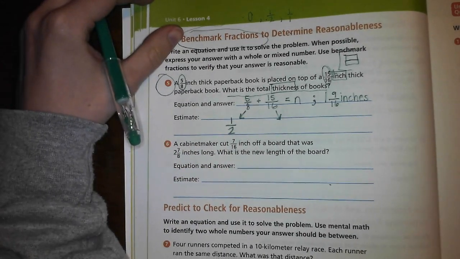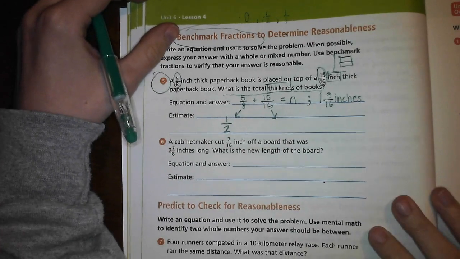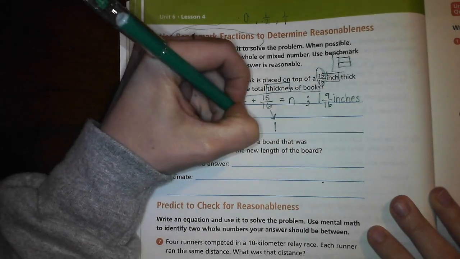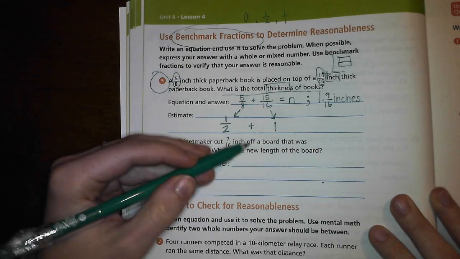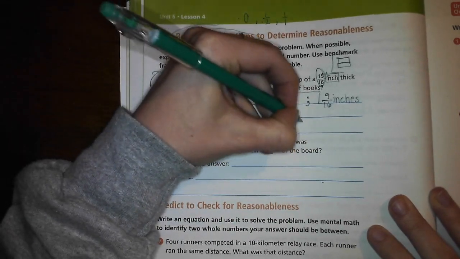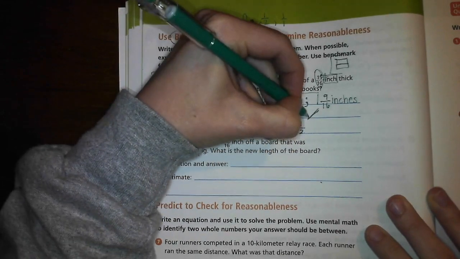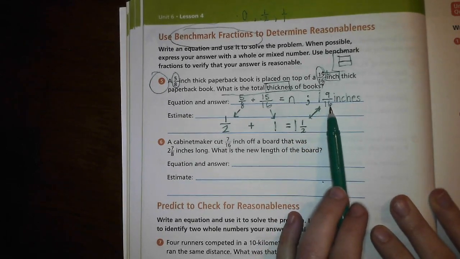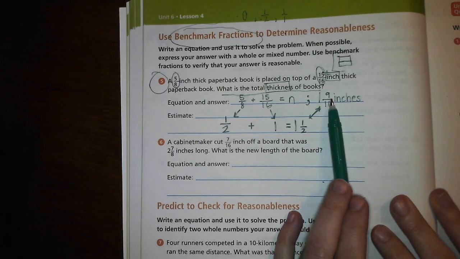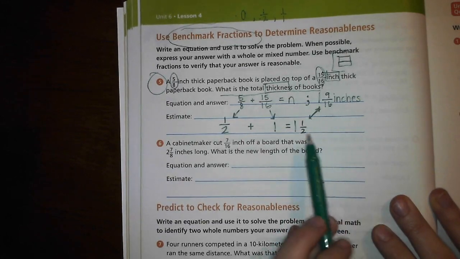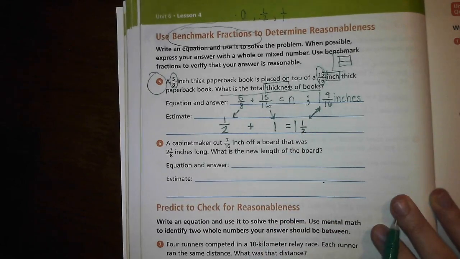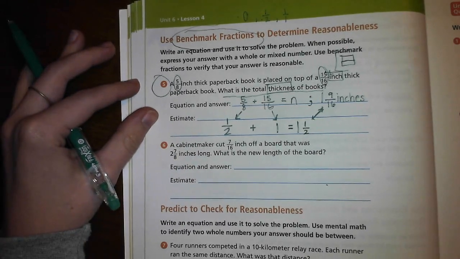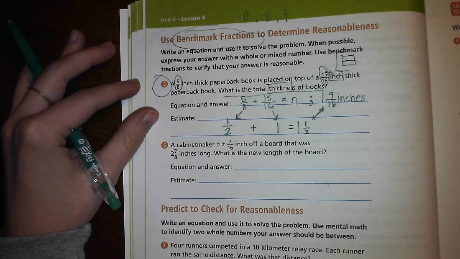15/16 is only 1 away from being 1 whole. So that's very close to being 1. So that's how I would use those benchmark fractions. And I would say, okay, 1/2 plus 1 whole equals 1 and 1/2. Let's compare this to the actual answer we got. 1 and 9/16. Well, 1/2 of 16 is 8, and this is only 1 more than 8. So 1 and 9/16 is very, very close to 1 and 1/2. So that's how we would use benchmark fractions in order to determine if our answer was reasonable or not.